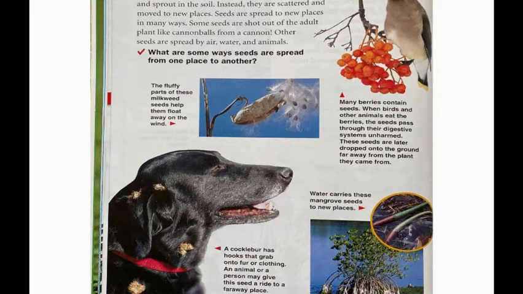Here in the first photo, the caption says, "The fluffy parts of these milkweed seeds help them float away on the wind." Looking below the photo of the bird, the caption says, "Many berries contain seeds. When birds and other animals eat the berries, the seeds pass through their digestive system unharmed. These seeds are later dropped onto the ground far away from the plant they came from." So birds, when they go to the bathroom, are helping spread the berry seeds to make new plants.